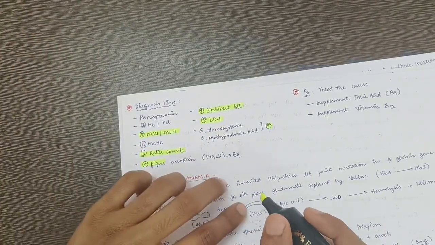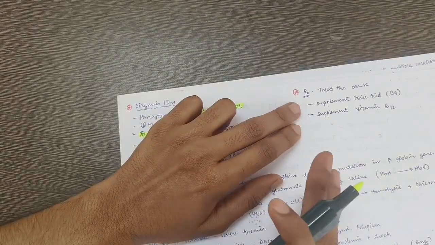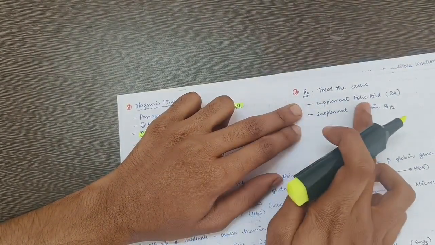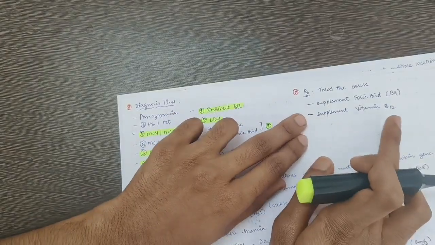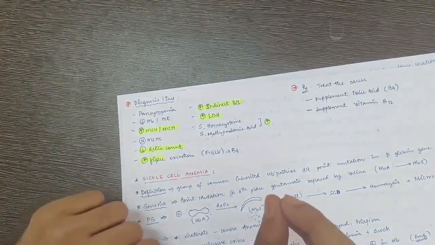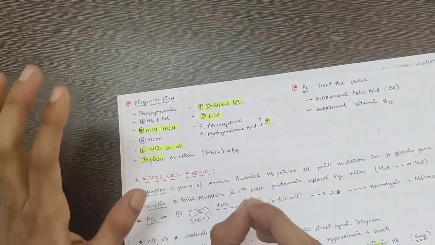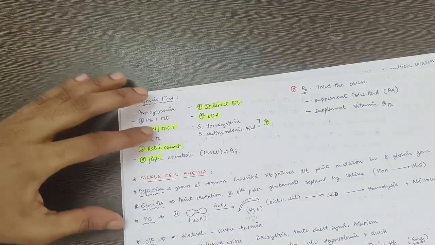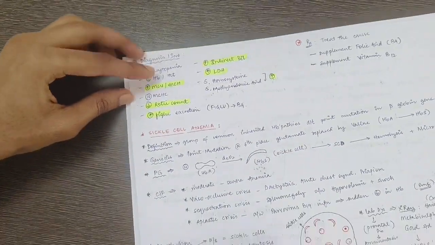So how are you going to treat? Basically, you are going to supplement them first. So what are you going to do? You are going to supplement them, like supplement folic acid and supplement vitamin B12. Okay, either it can be given naturally. Naturally, it is the best compared to the artificial supplements. Okay. Next we will deal with sickle cell anemia.